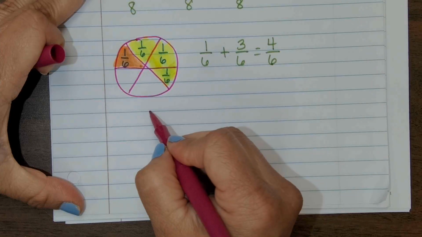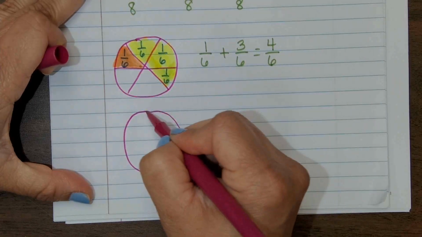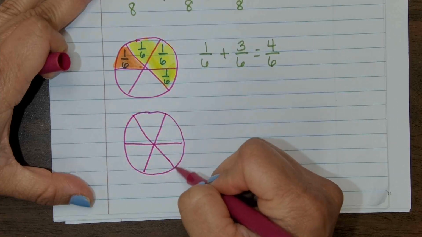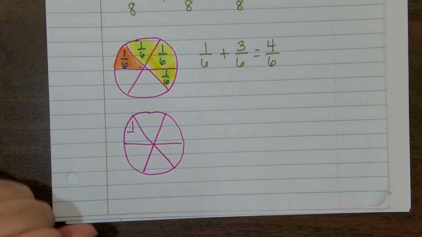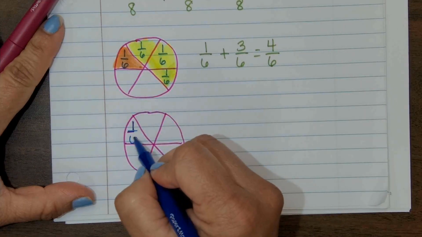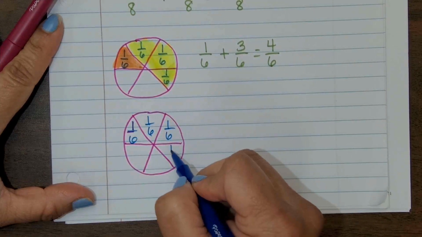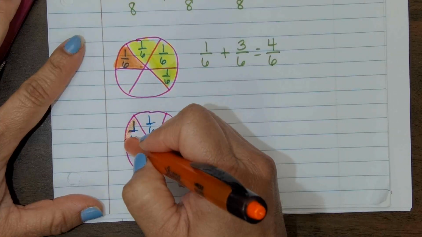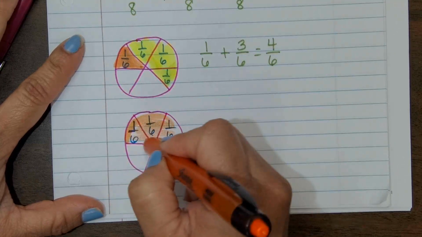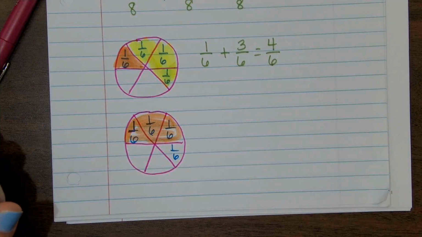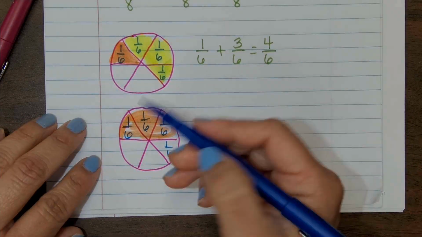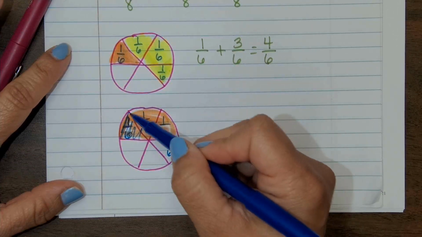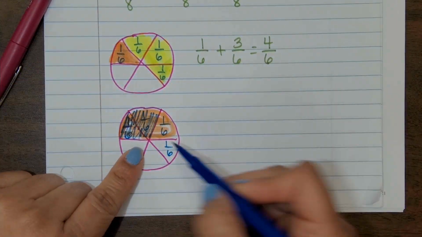Let me draw another fraction circle, break it up into 6, and let's find a different way to get to the sum of 4/6. Another way we can do this is shading in 2, not 3. 1, 2, and then 1, 2.